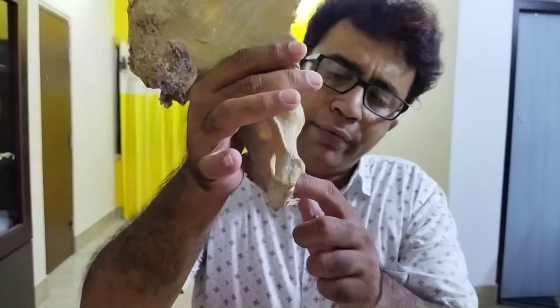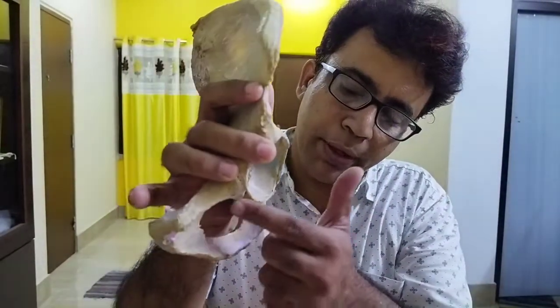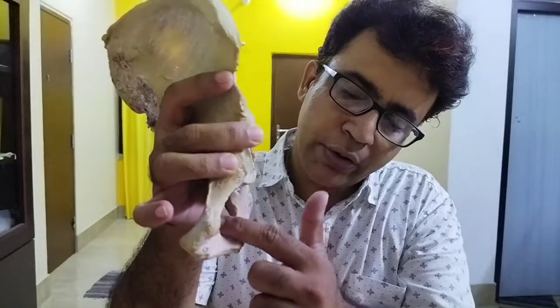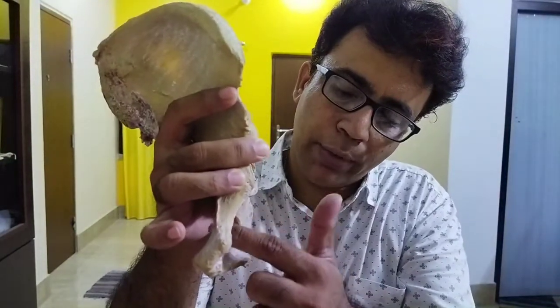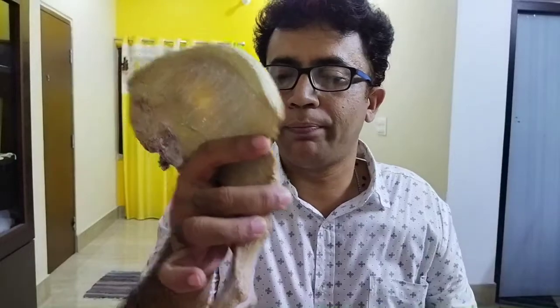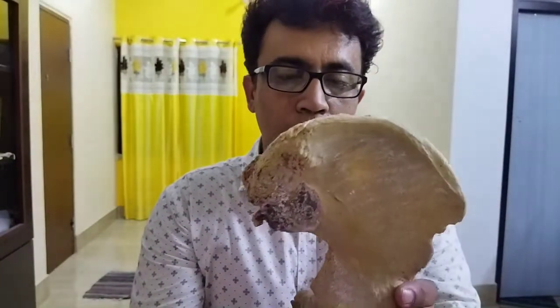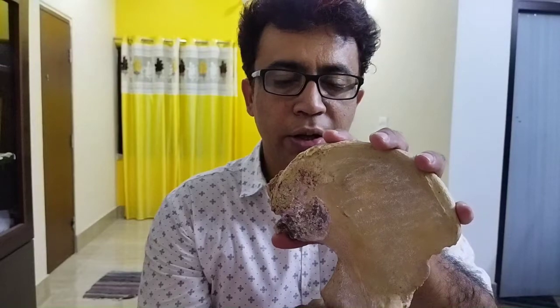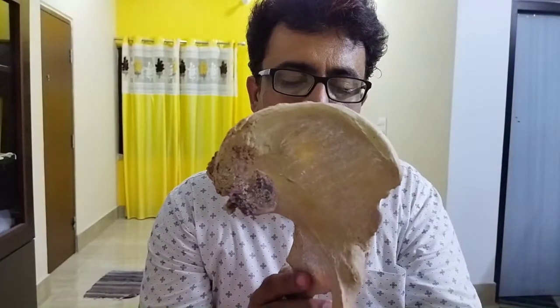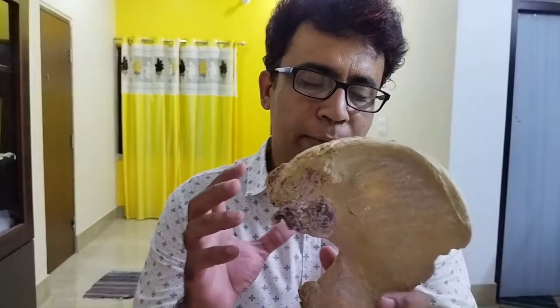Now, below and in front of the acetabulum, you will notice a large oval or triangular foramen which is known as the obturator foramen. Now, the hip bone is made up of three bony components. The dorsal component is the ilium, and there are two ventral components, the ischium and the pubis. And these three bony parts, the ilium, ischium and the pubis, unite in the floor of the acetabular cavity.